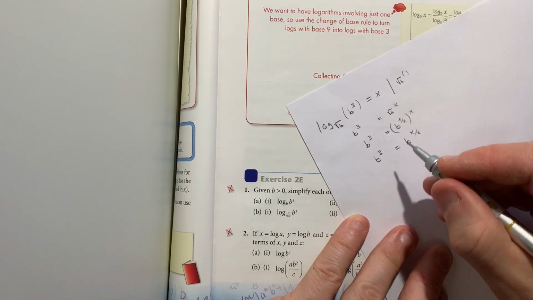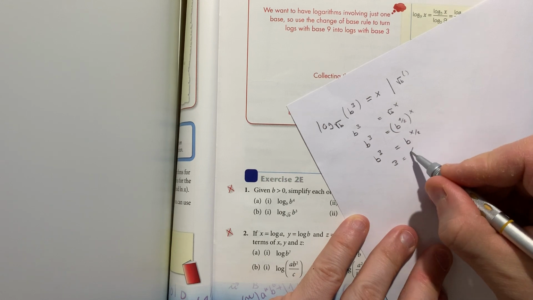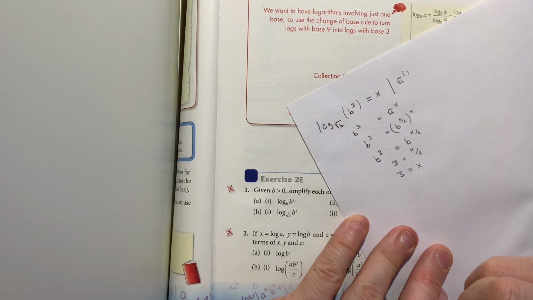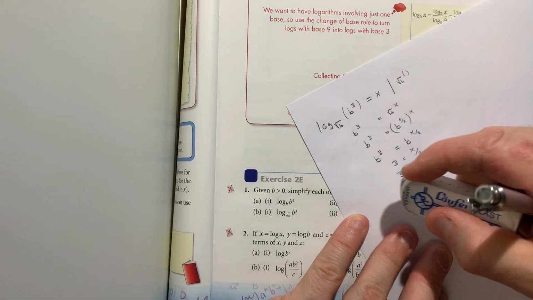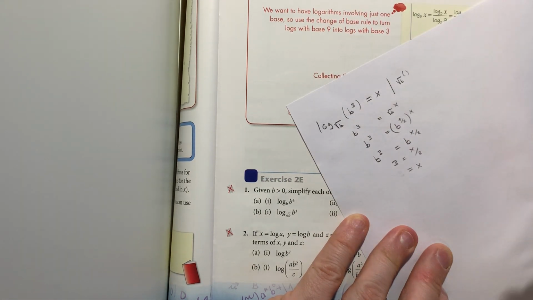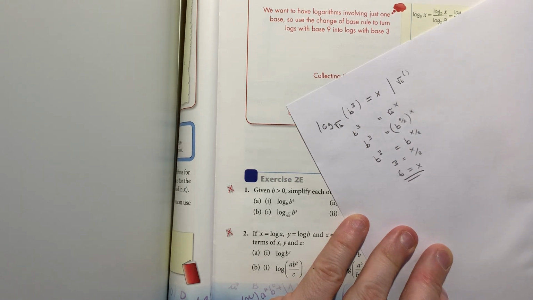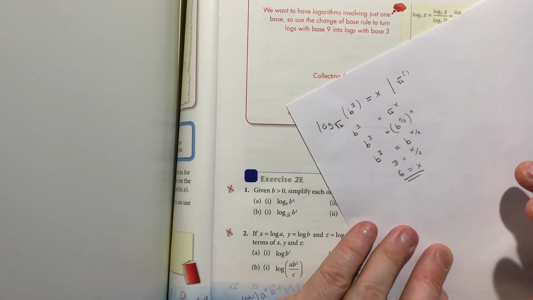Now you can compare the two. 3 is equal to x halves. x is equal to 6, sorry, obviously equal to 6. Not that hard, but slightly trickier.